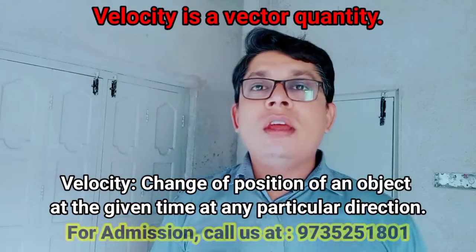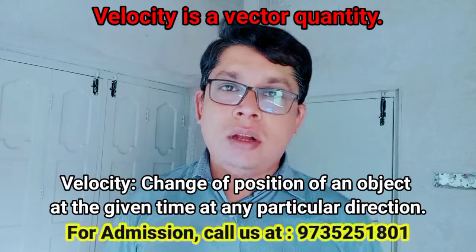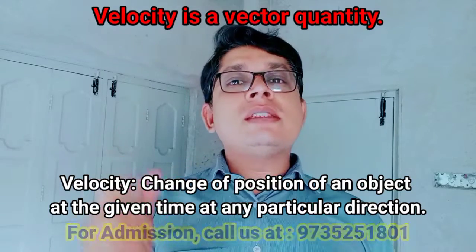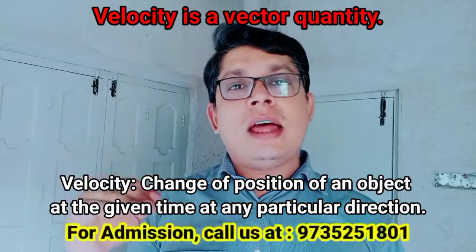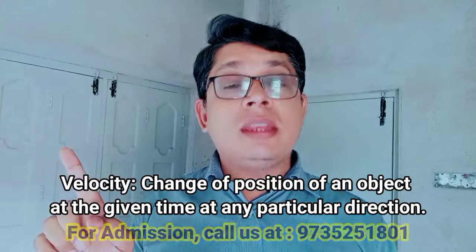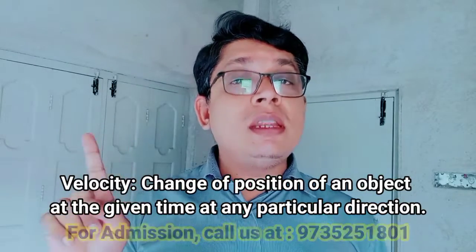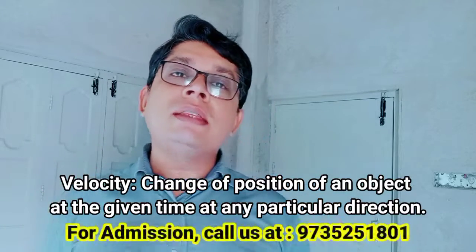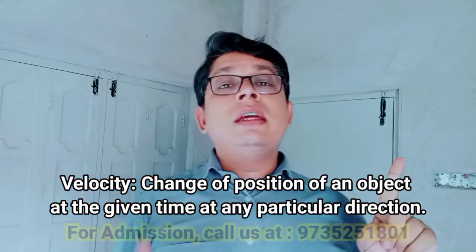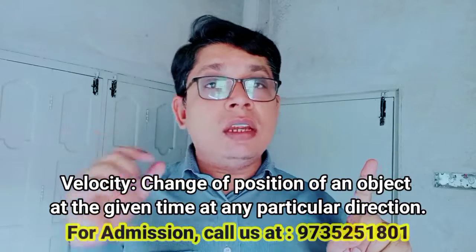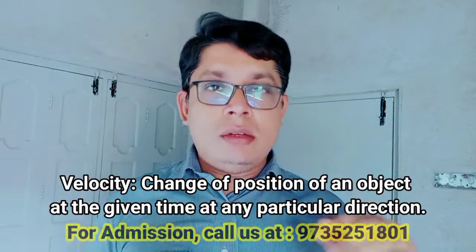That's why velocity is called a vector quantity. What about speed? Speed is a scalar quantity because the distance changes per time, but the direction is not stated in speed. That's why speed is a scalar quantity, whereas velocity is a vector quantity. Why? Because here the particular direction has already been stated.